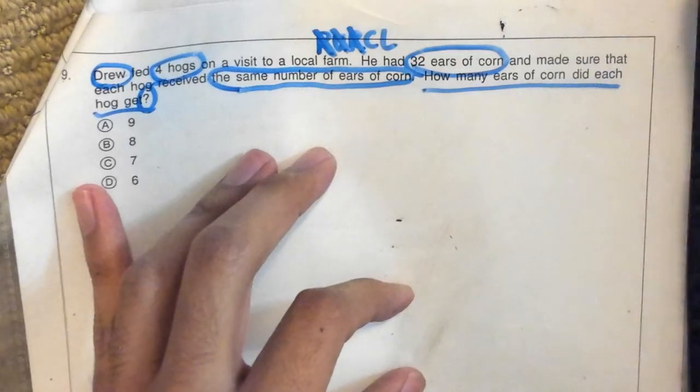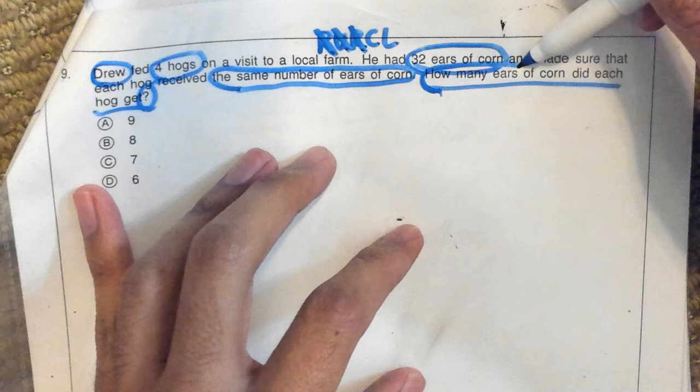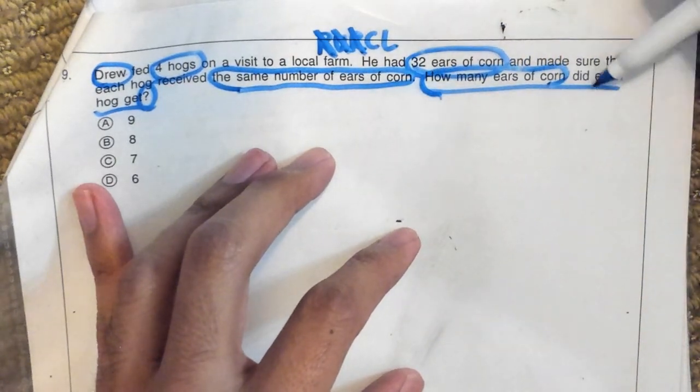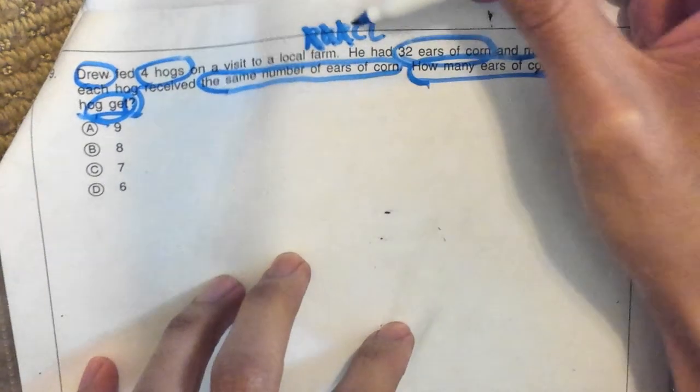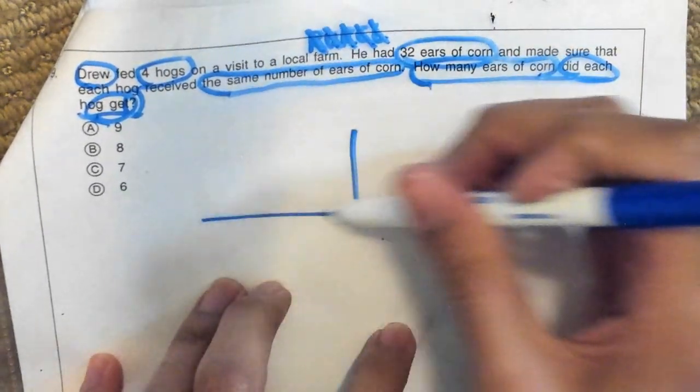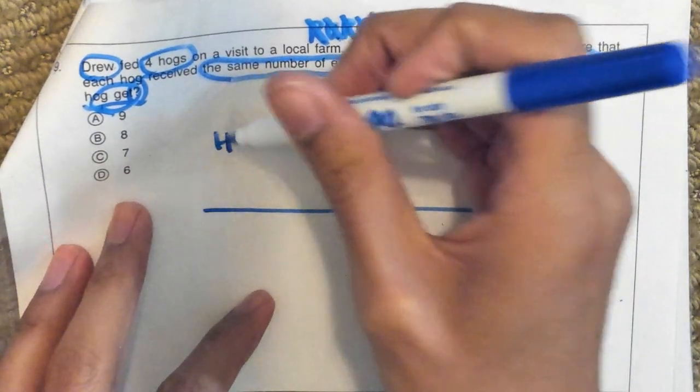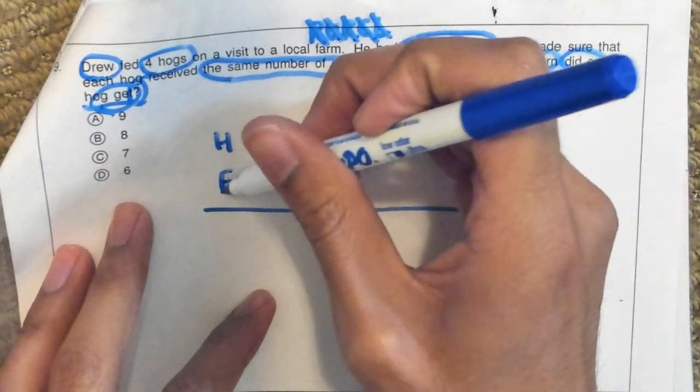So now in the question, I'm going to circle how many ears of corn did each hog get. Now it's 3-step time. What should I do first? My main idea. How many ears of corn?